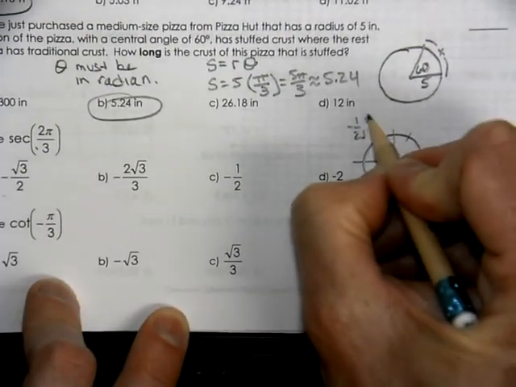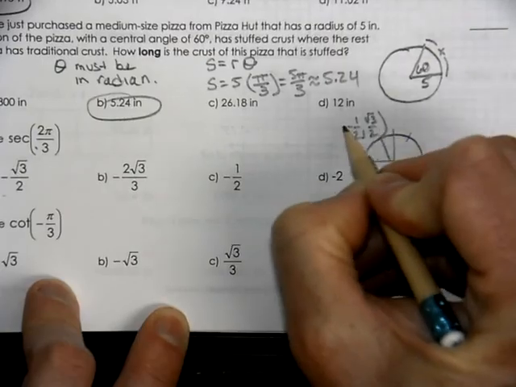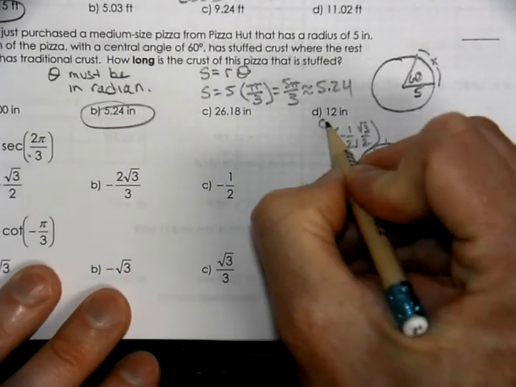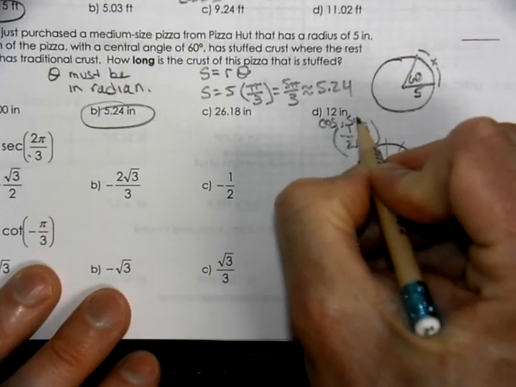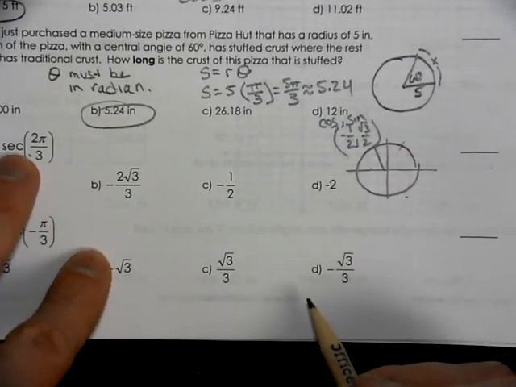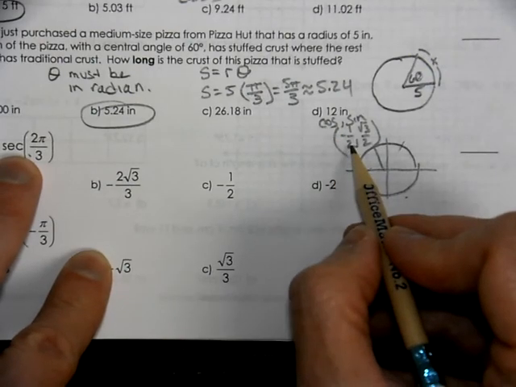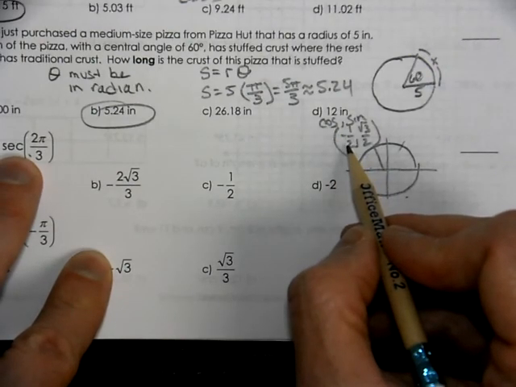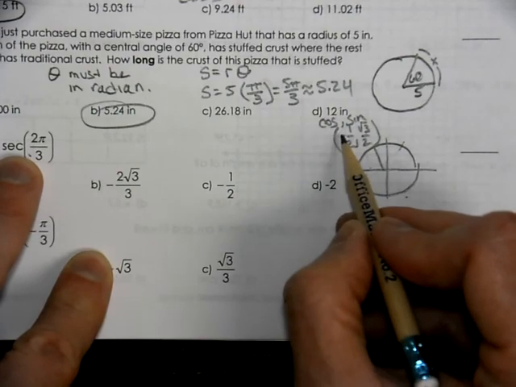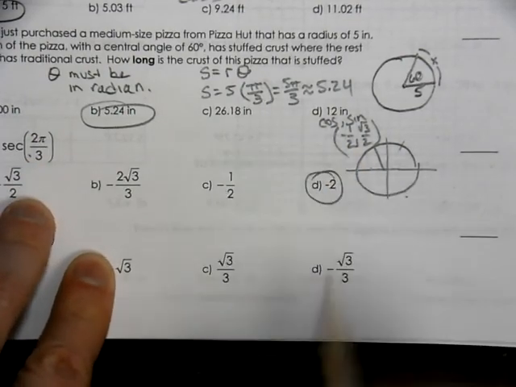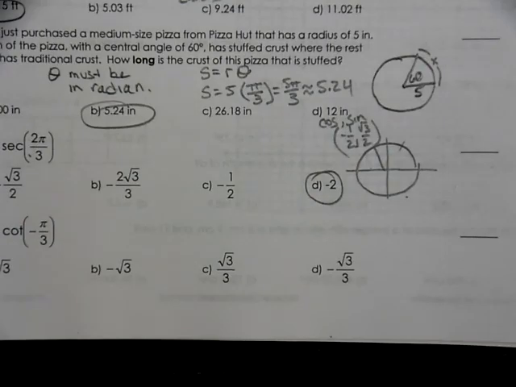It's up a lot, so it's root 3 over 2. This is cosine, sine. Well, we want secant, so that's the reciprocal of cosine. So if cosine is negative 1/2, then secant is negative 2 over 1.